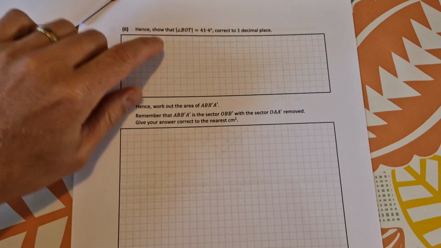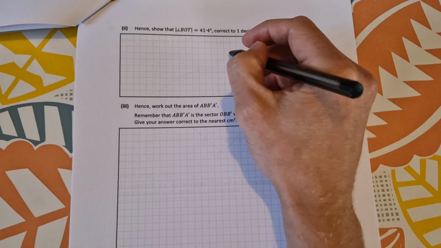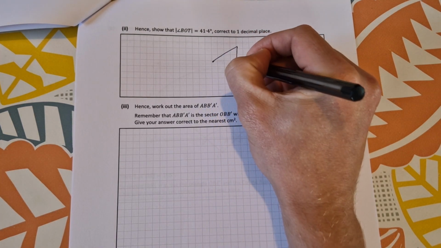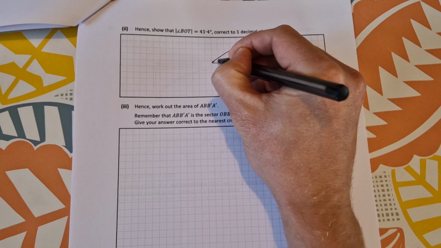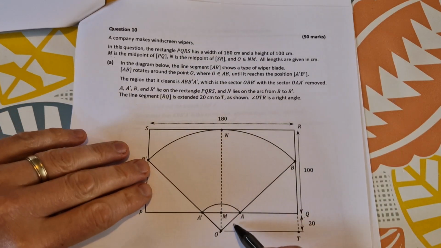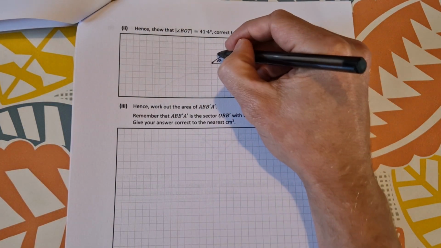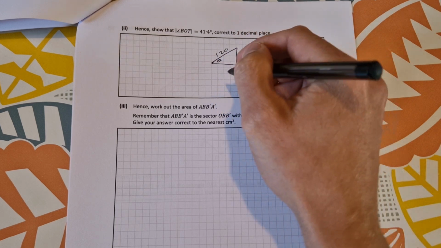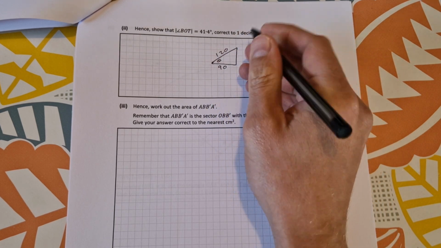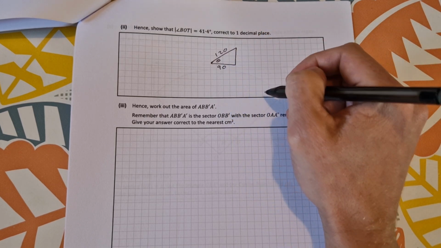Hence, show that angle BOT is equal to 41.4 degrees, correct to 1 decimal place. Well, I'll just draw what that is. It's this angle here. I'm going to call it theta. In the diagram, it's this angle here, theta. So we have this length here, 120. This length here is 90 because it's half the length of the rectangle, which is 180. So we can now just find theta there.